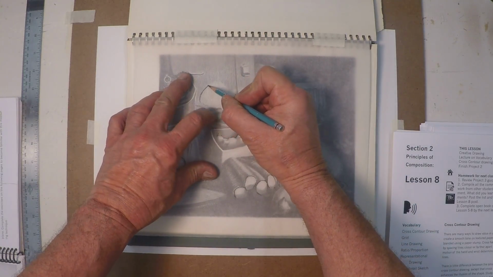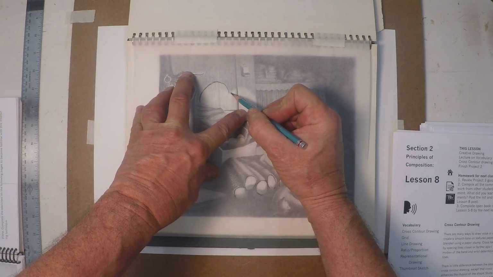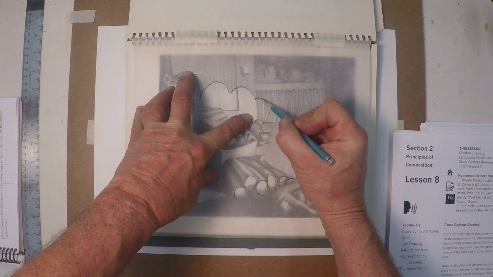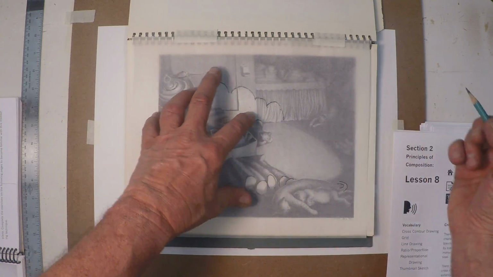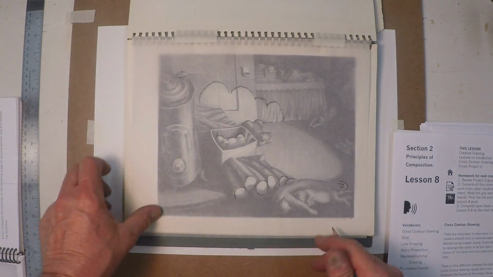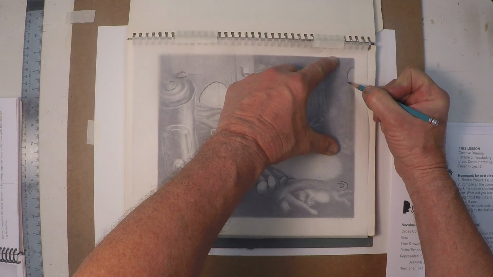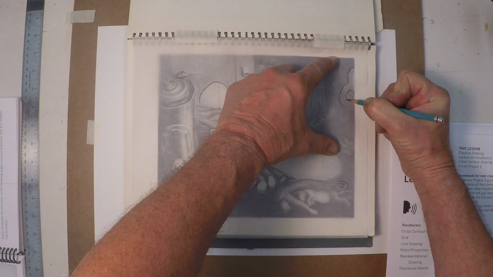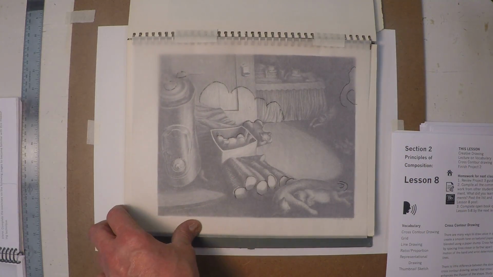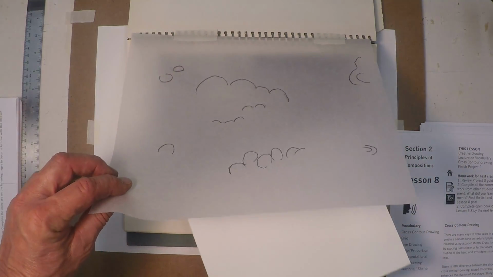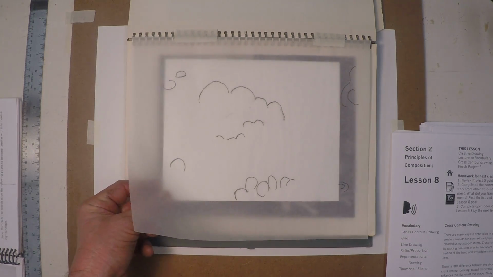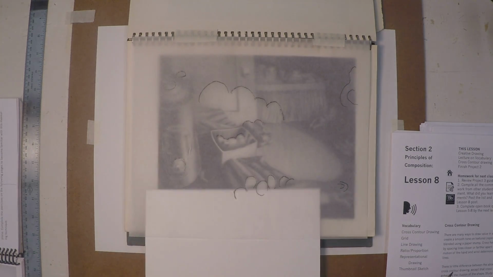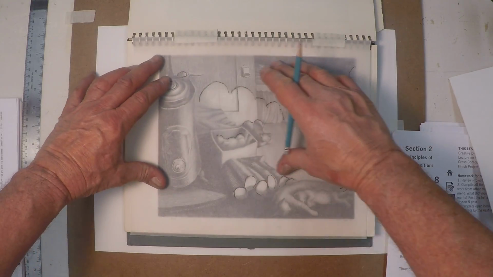And then there's shadows. I have a couple over here too. So notice all of the curvilinear shapes that she built into this.